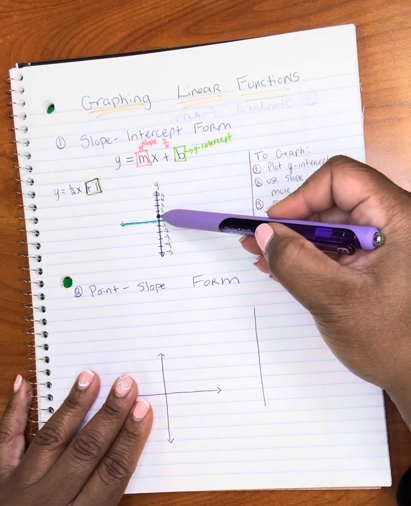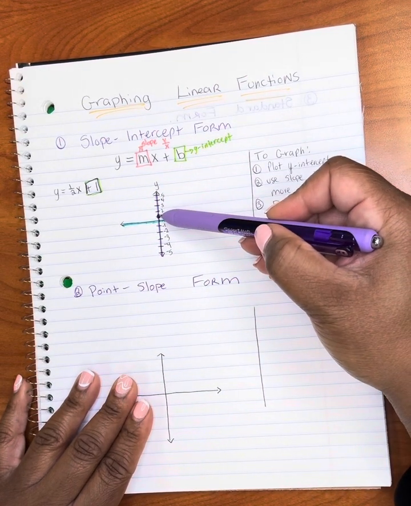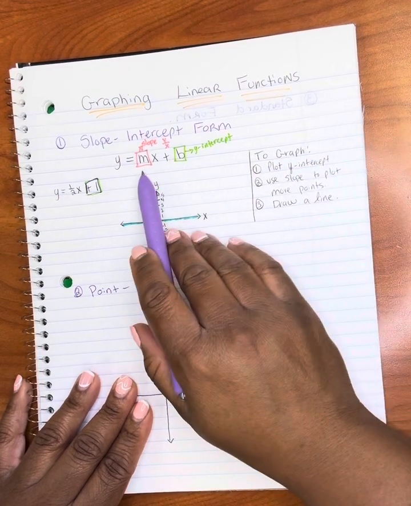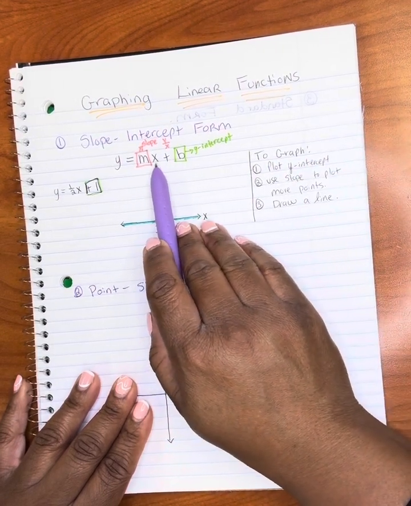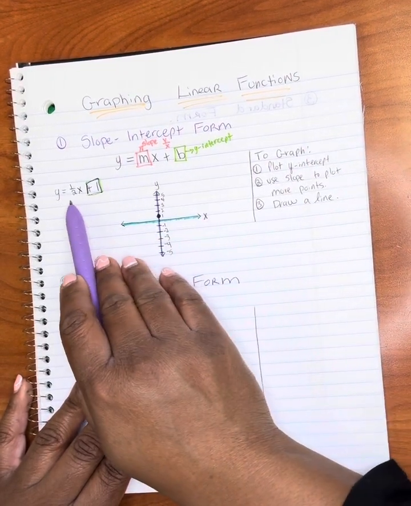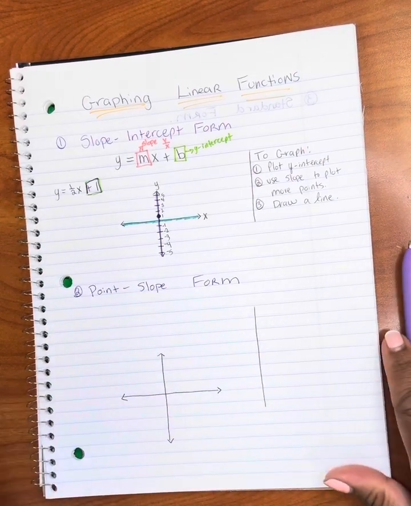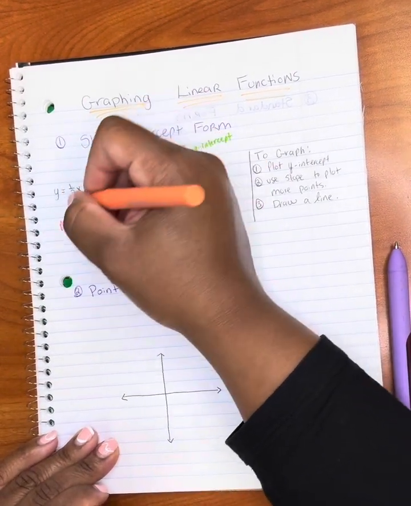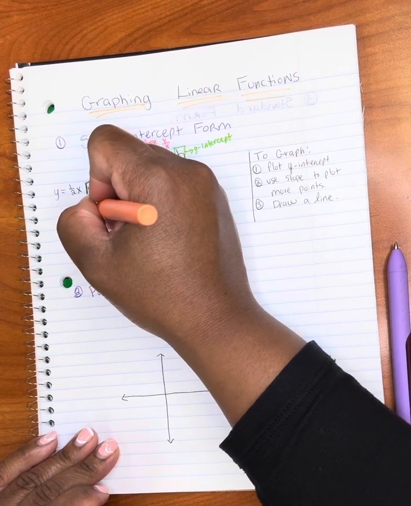From here, we need to use our slope. Well, first we got to identify it. So our slope here in the m spot is the number in front of the x, which appears to be 1/2. So m equals 1/2, also known as y over x.